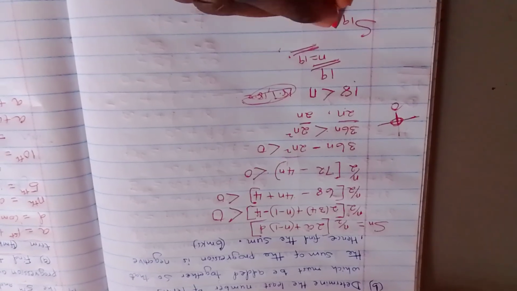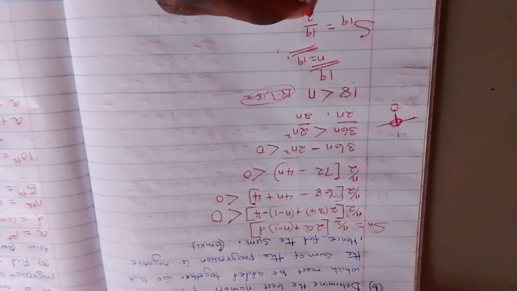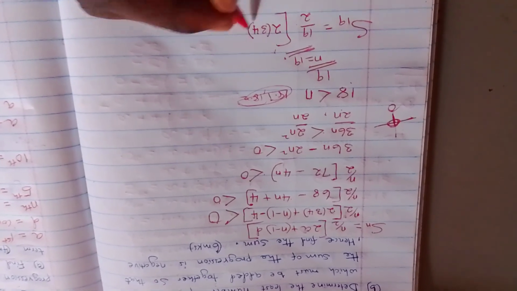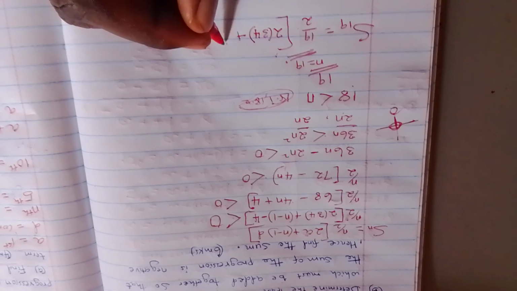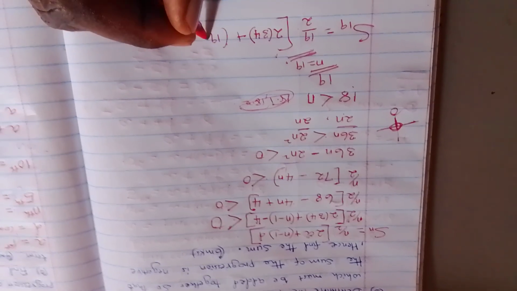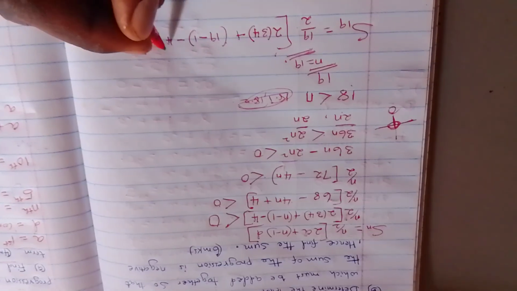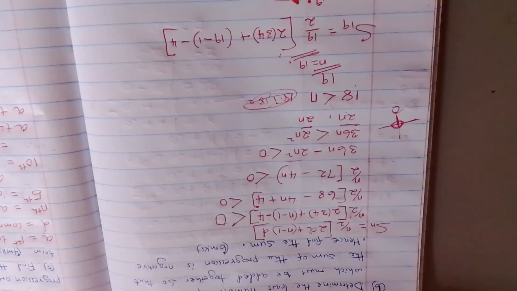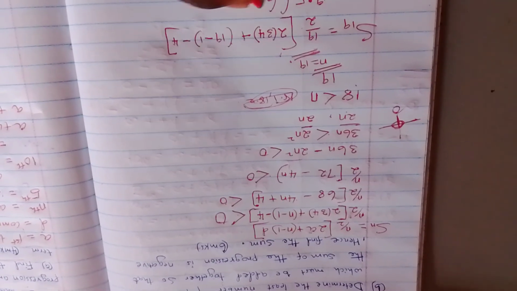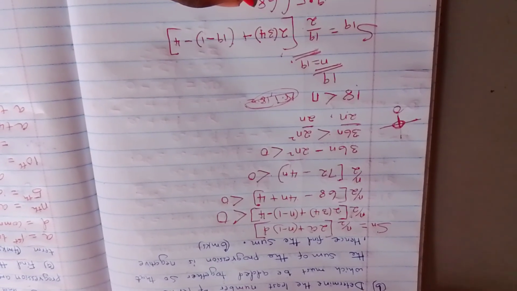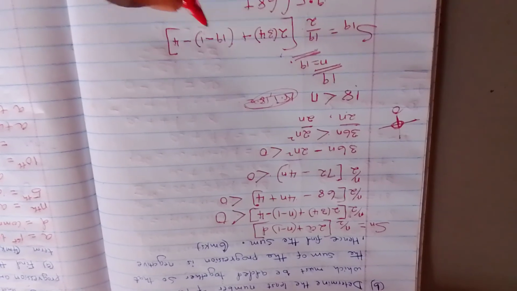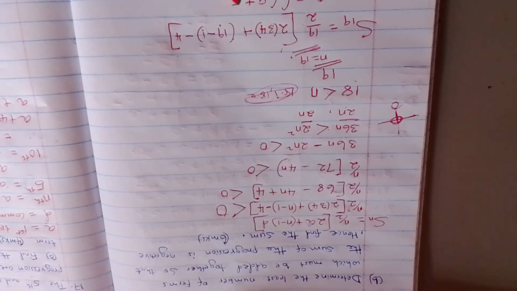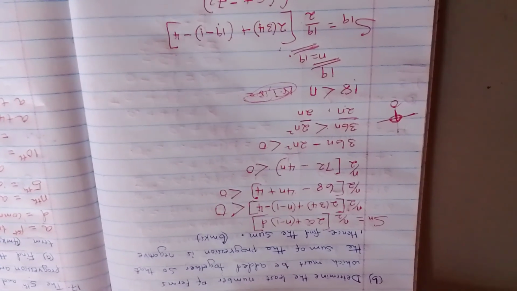So the sum of 19 terms is equal to 19 all over 2 multiplied by 2 times 34, which is the first term, plus 19 minus 1 multiplied by the common difference -4. This is the same as 9.5 multiplied by 68 plus 18 times negative 4, which is negative 72.